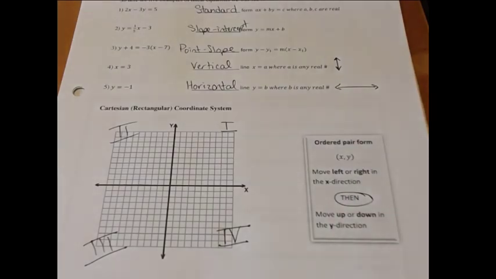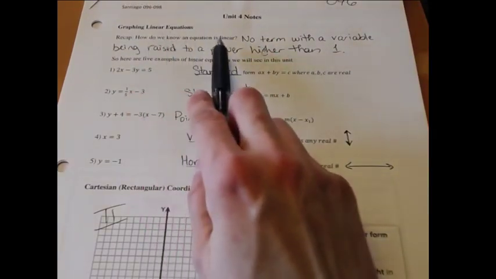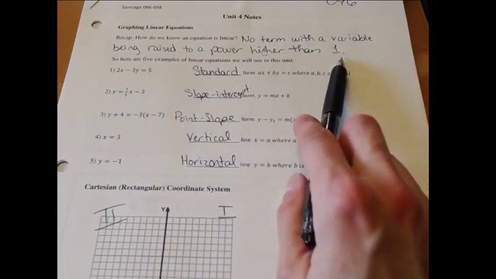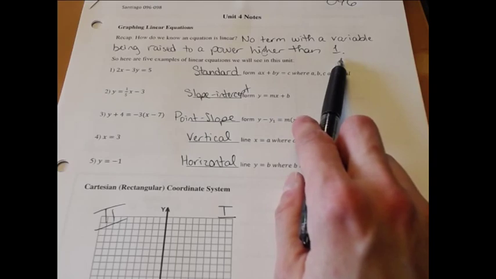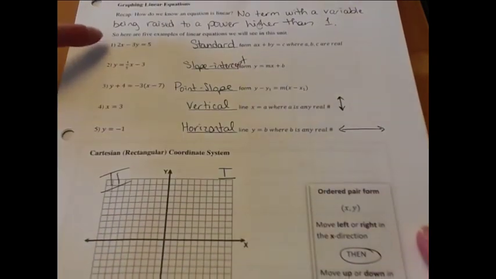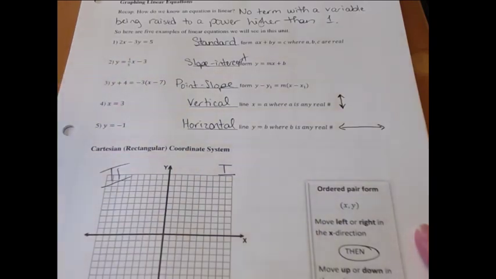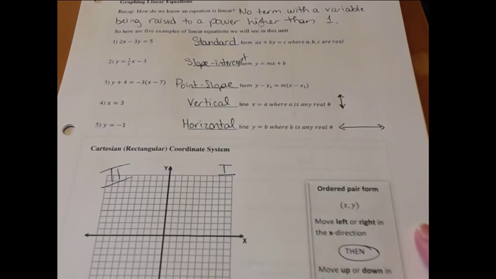And sure, I don't mind reading the definition again at the top. As a quick note, we know an equation is linear if there's no term with a variable being raised to a power higher than 1. Or in other words, the highest power of any variable in the equation is 1. And these are examples of those linear equations. If you had a term with multiple variables, those powers combine, so it's nonlinear. So we're speaking strictly: if each term has one variable, the highest power of each variable is 1. That's what makes it linear.